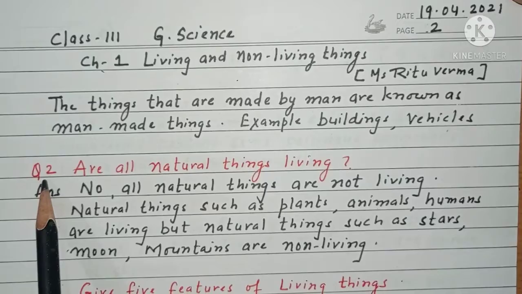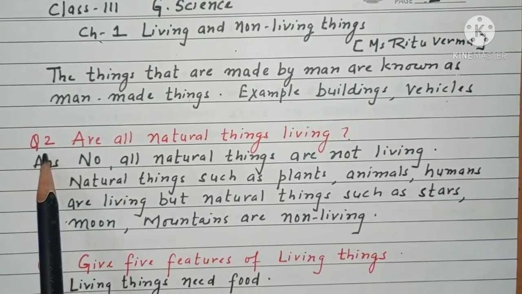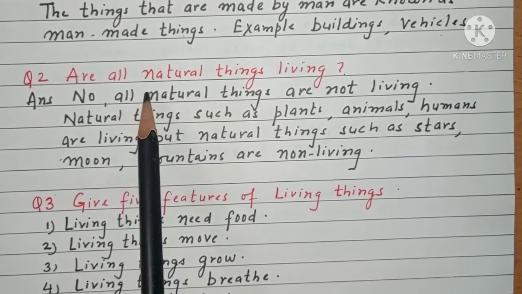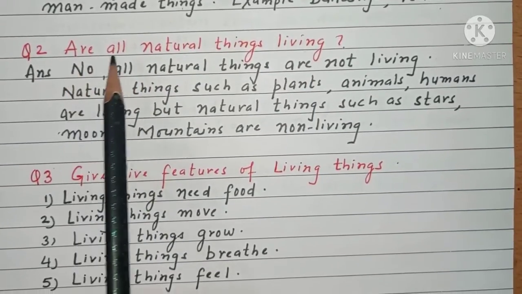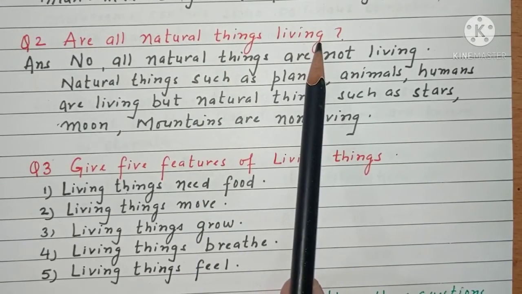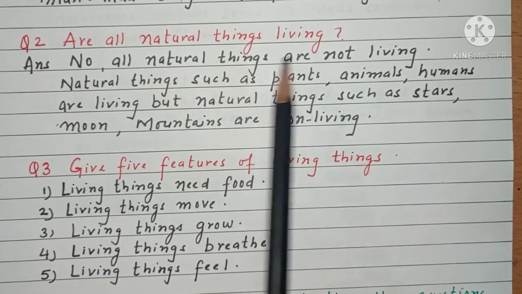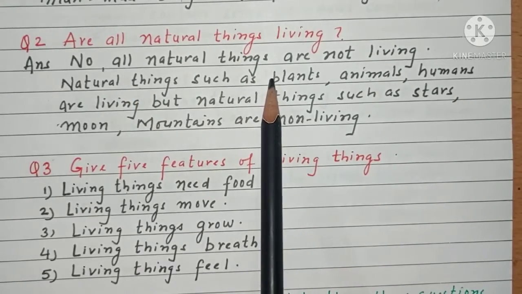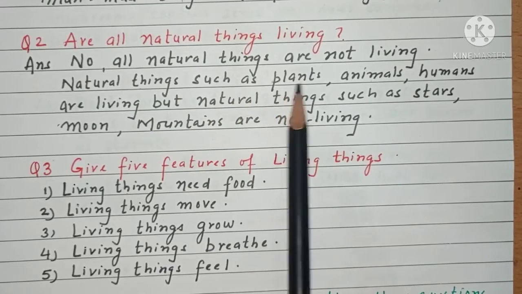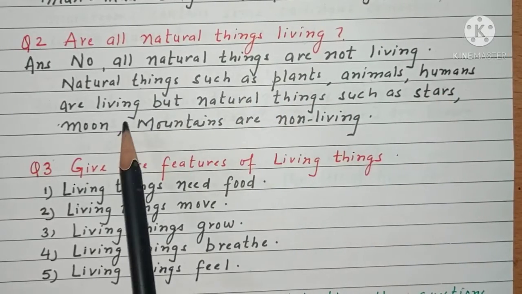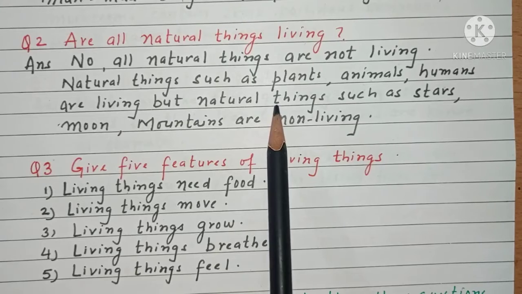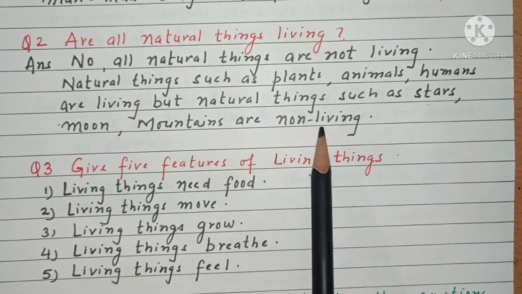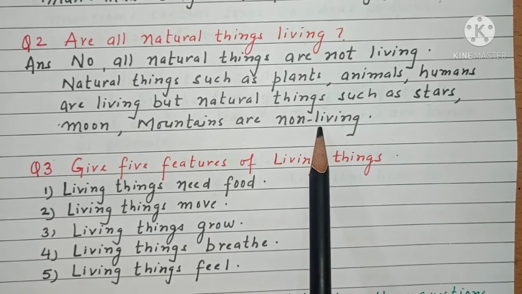Now, I'll explain you question number 2, which says, are all natural things living? Children, understand the question. The question says, are all natural things living? No, all natural things are not living. Natural things such as plants, animals, humans are living. But natural things such as stars, moon, mountains, they are considered as non-living.